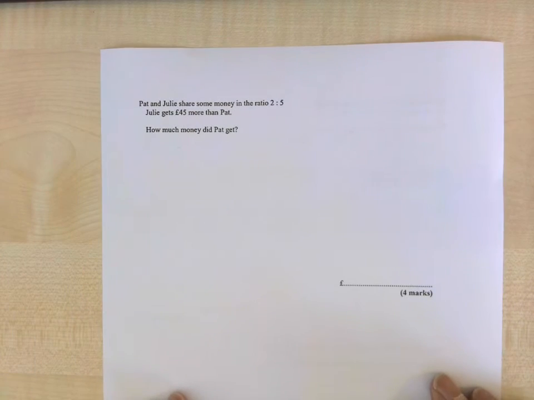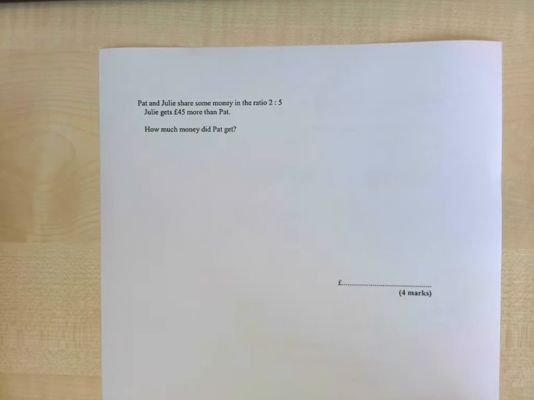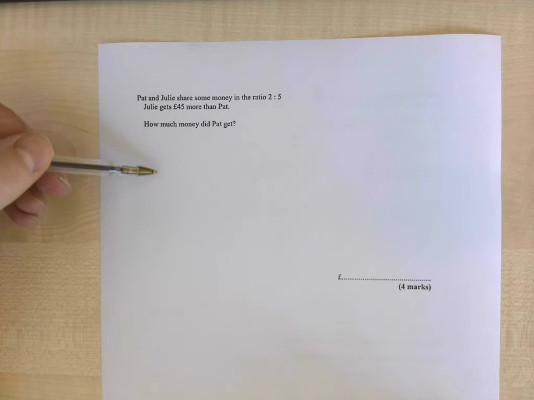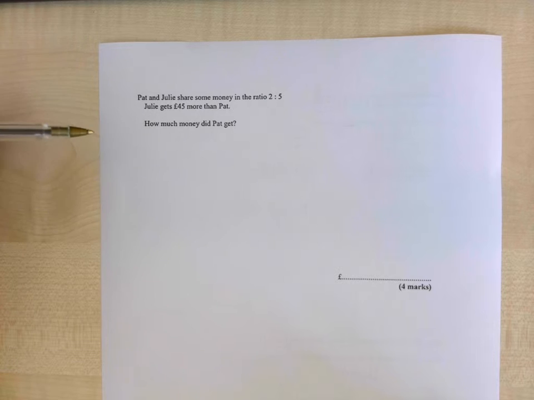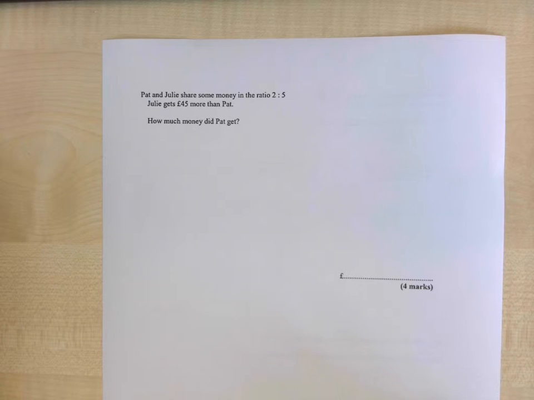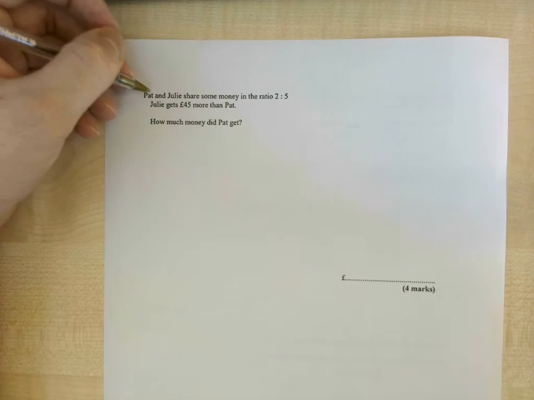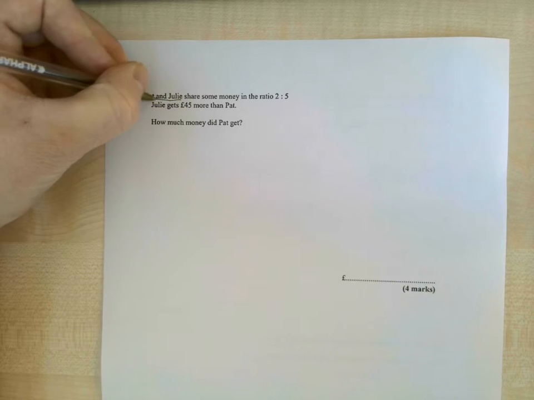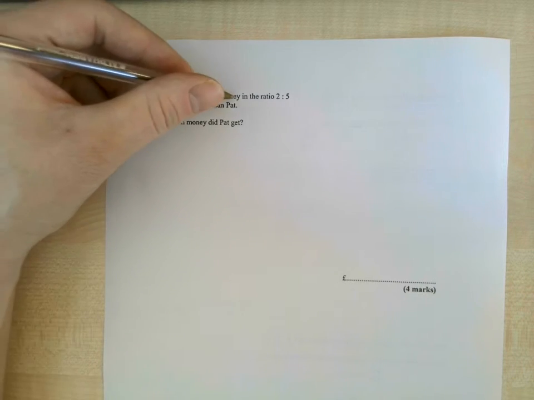On this one, pause the video if you wish and have a go at it. I would advise laying it out exactly as I did previously. Use your boxes and see if you can find out how much more money did Pat get. Right, hopefully you've been successful in trying that. So, Pat and Julie share some money in the ratio 2:5.